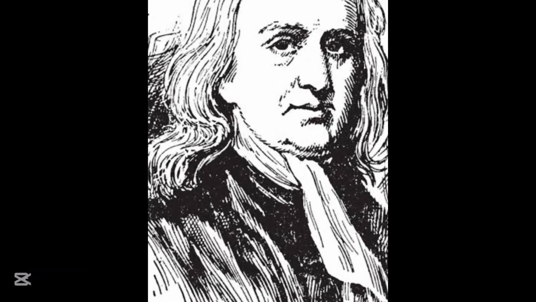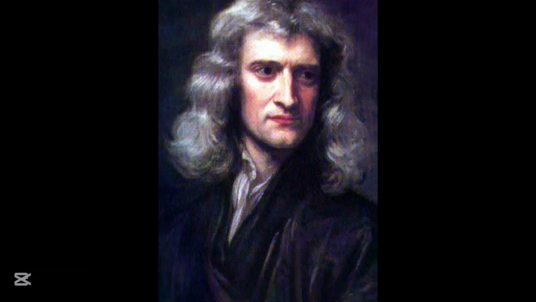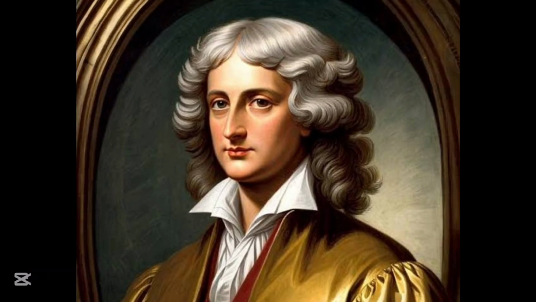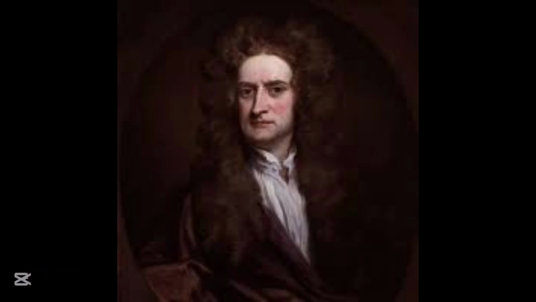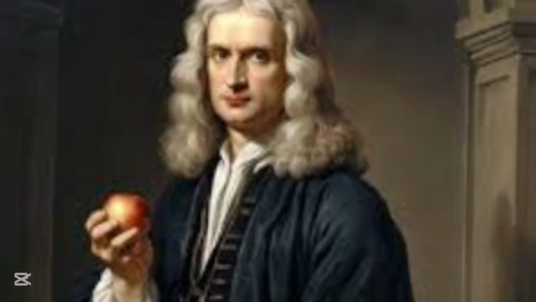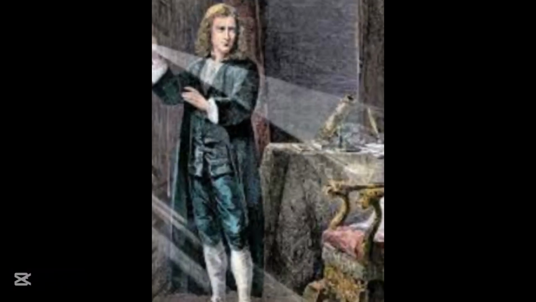His theories dominated science for over 2 centuries until Einstein's theory of relativity refined our understanding of physics. Impact on the world. Newton's work paved the way for technological advancements, space exploration, and countless scientific discoveries. His ability to link mathematics with the natural world changed humanity's understanding of the universe.